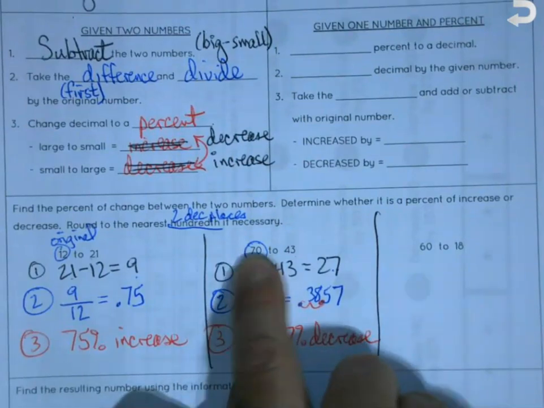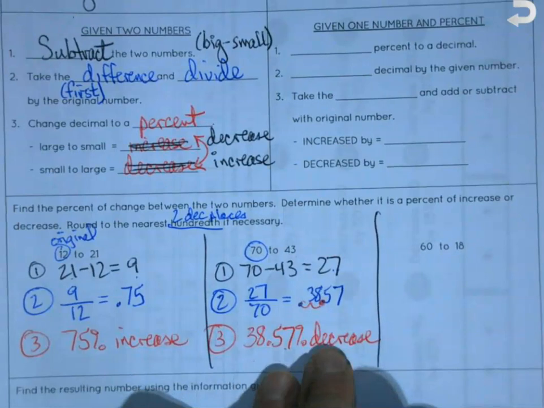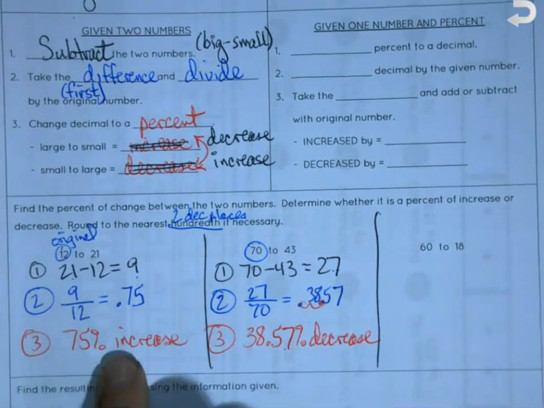Do I get smaller as I go to the right? Decrease. Do I get bigger as I go to the right? Increase.